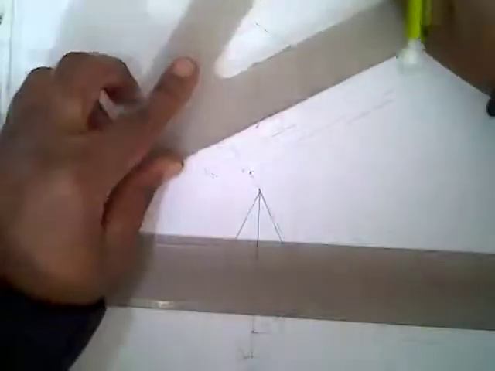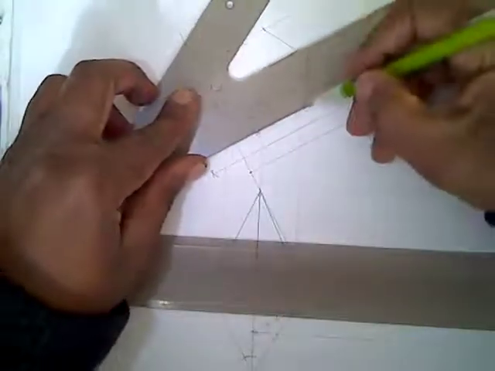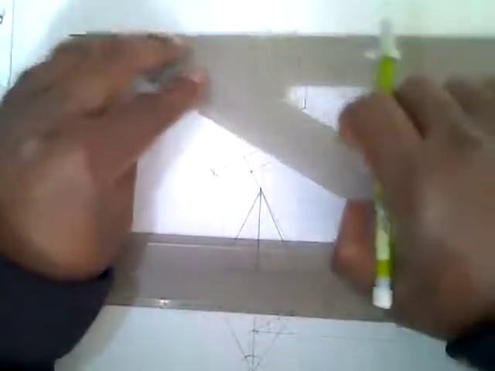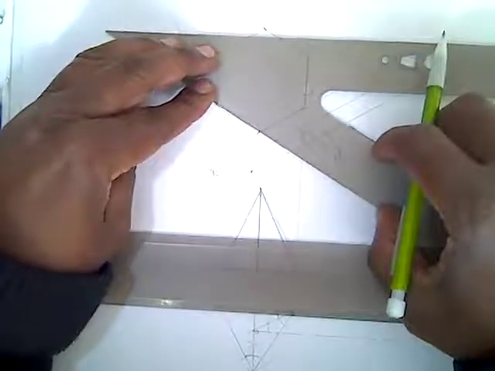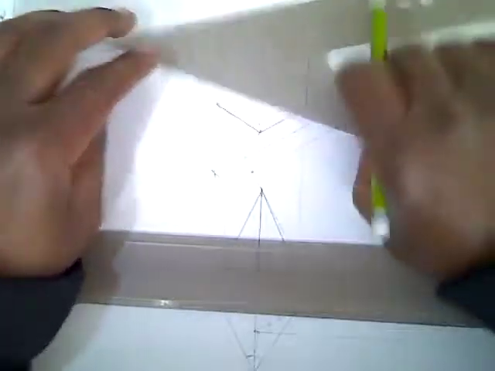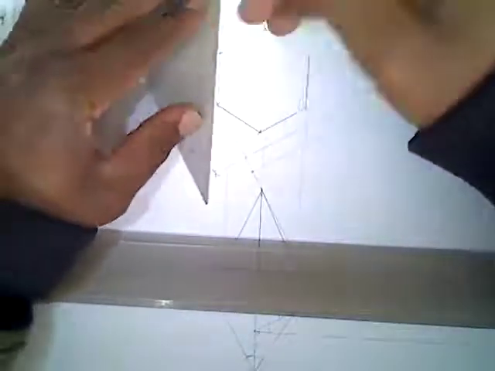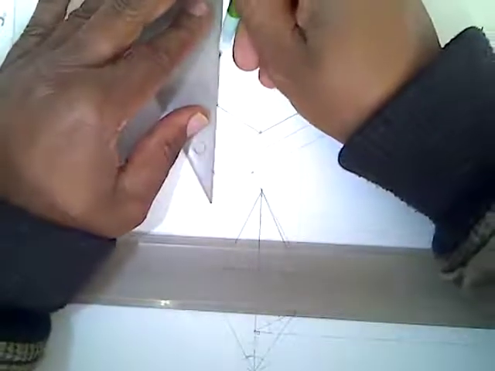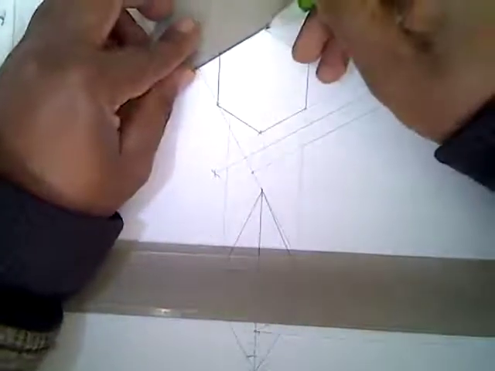So let me just make it a little bit visible for you at home. Here is my auxiliary drawing, which is a point view of my hexagon. Auxiliary means help. This auxiliary is going to help me.